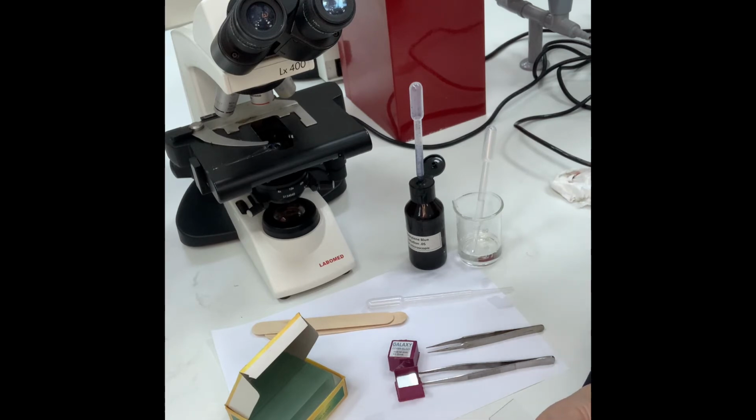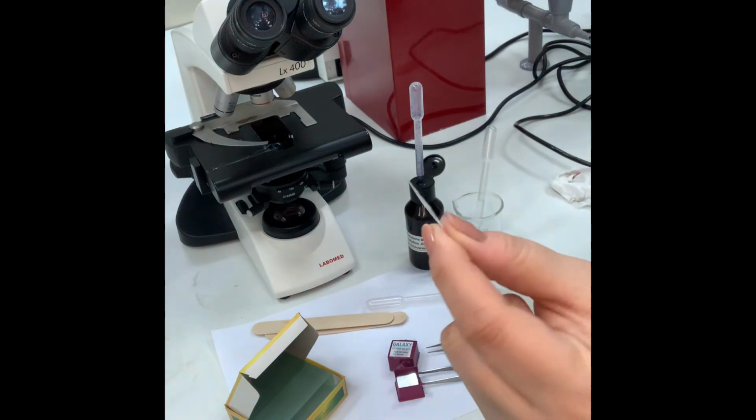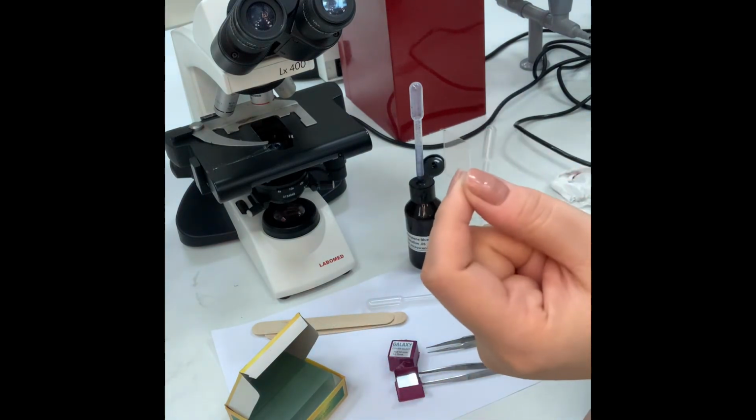Now, for the materials that we need for wet mount slide preparation, I need you to memorize them because they're common in wet mount slide preparation. I need a microscopic slide, a cover slip, and from the name cover, it covers the sample.